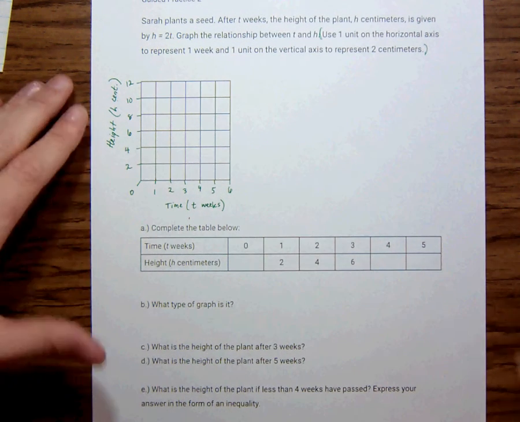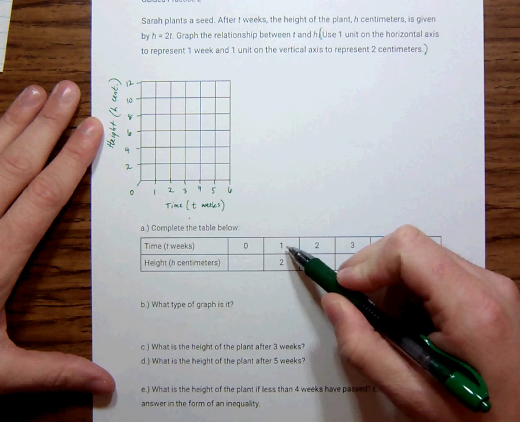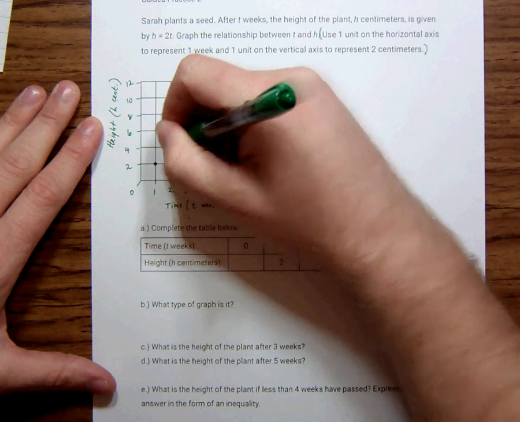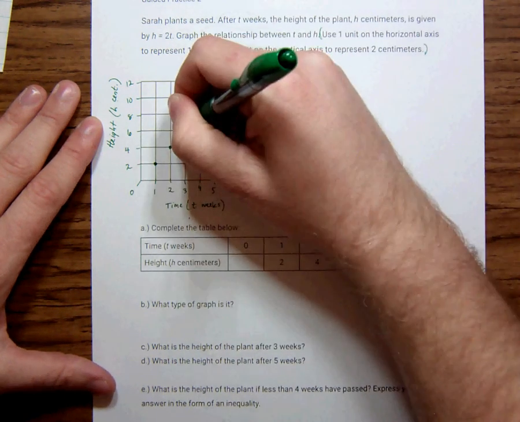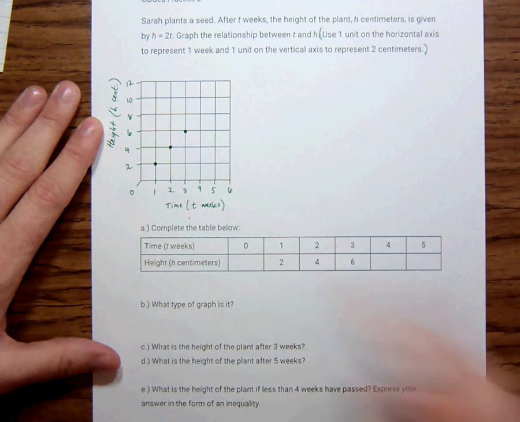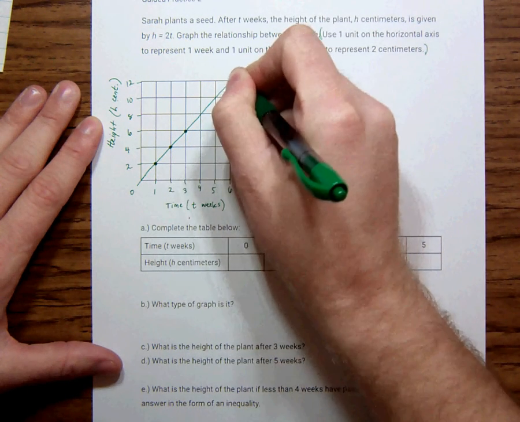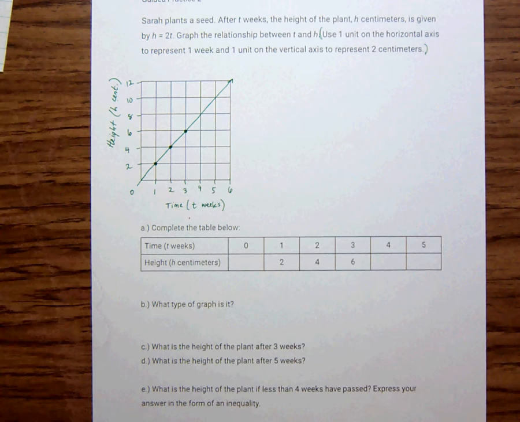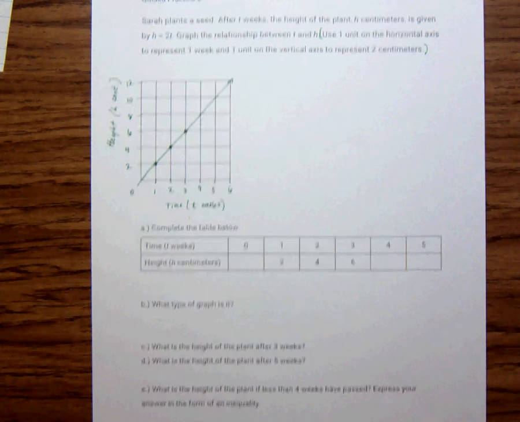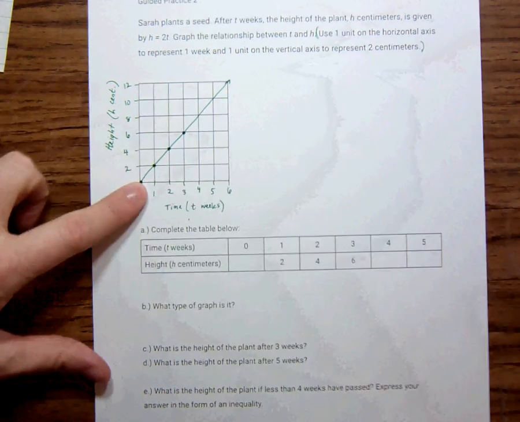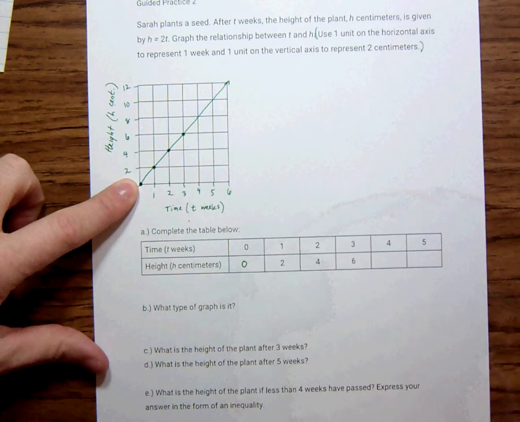So, I know, based on this table, that there is a point at 1, 2. That's right here. There's a point at 2, 4. That's right there. There's a point at 3, 6. And that goes there. So, I've got enough points to draw a line. Technically, and this is something you encounter in geometry, you only need 2 points to draw a line because the line is the closest distance between 2 points. Pretty sweet.